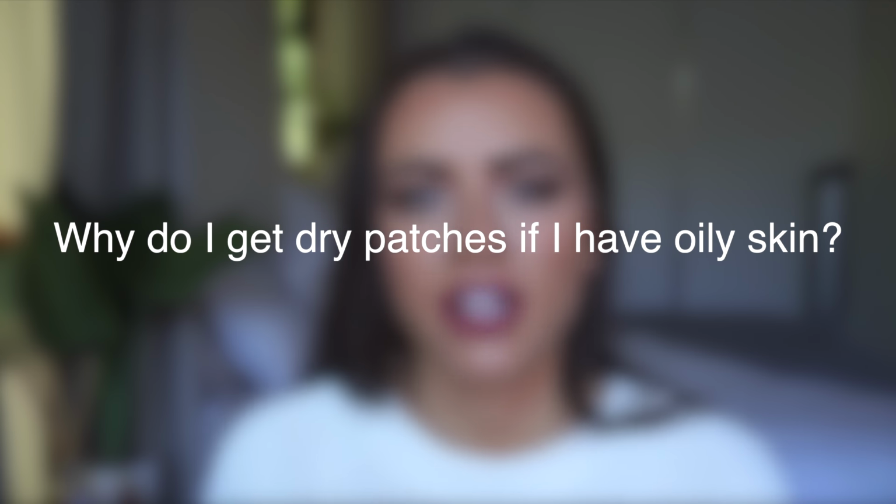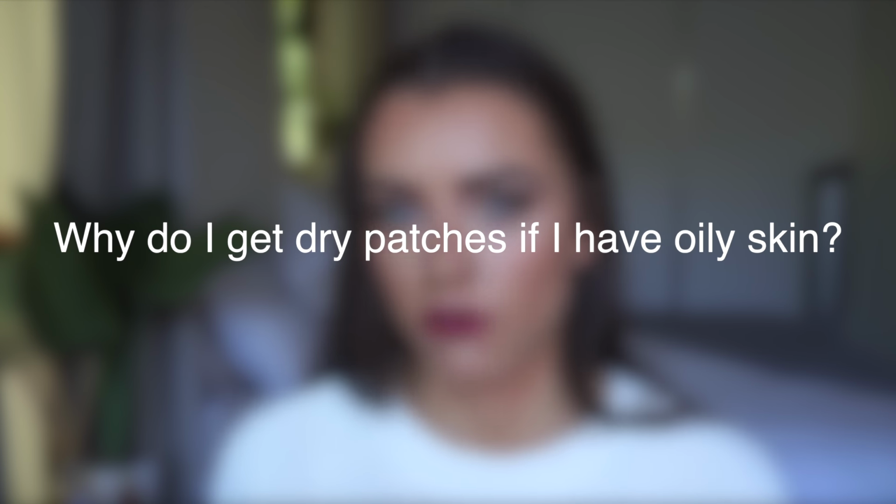So with seasonal changes, hormonal changes, you might find in the summer when you're sweating more, your skin might feel more oily, or opposite to that, in the winter you might find that your skin feels a bit more tight and dehydrated. So even though you have oily skin, you still might get a bit flaky and dehydrated. So even though your genetic skin type can't change, you can definitely have other skin conditions going on at the same time. Now, after hearing that, you're probably wondering, why do I get dry patches if I have oily skin?